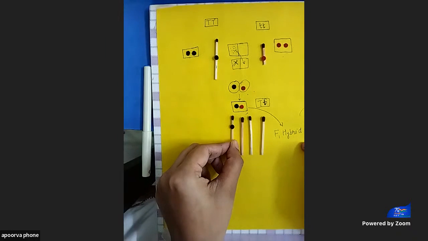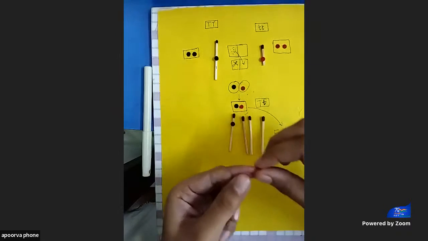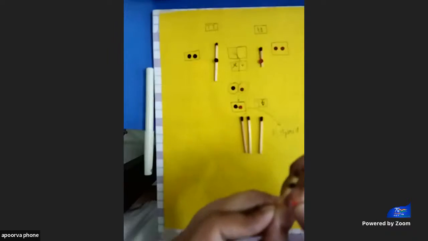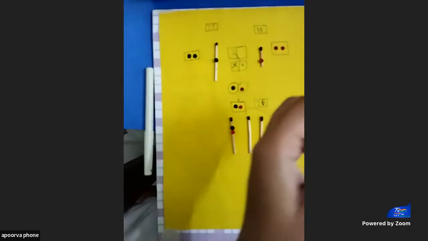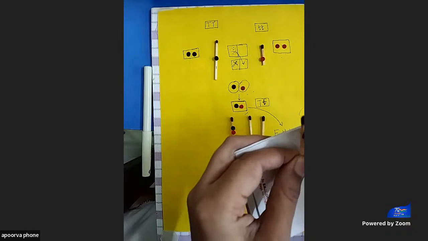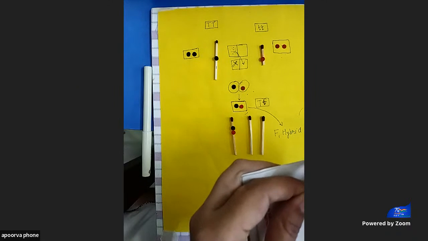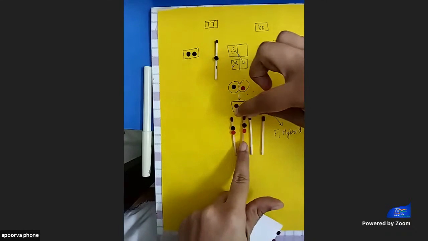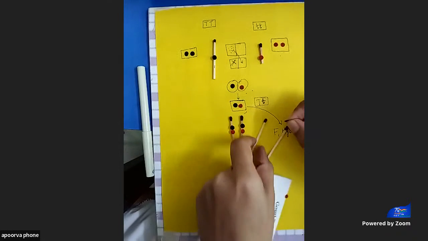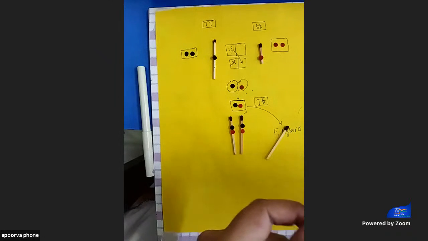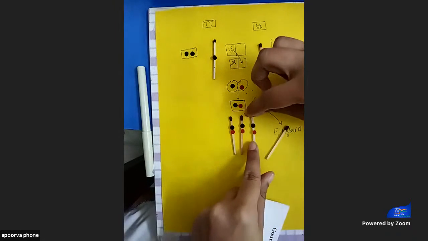So all the F1 hybrids that we are getting, they'll have one black and one red, right? Okay, so whatever, all the tall ones, they're going to have similar pairs of alleles. Okay, so let's use just these many.